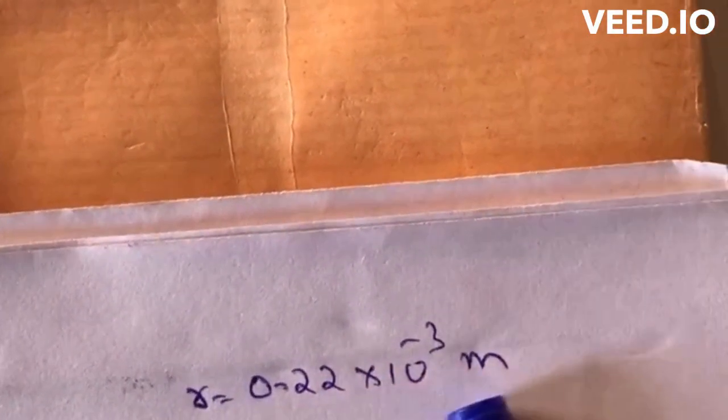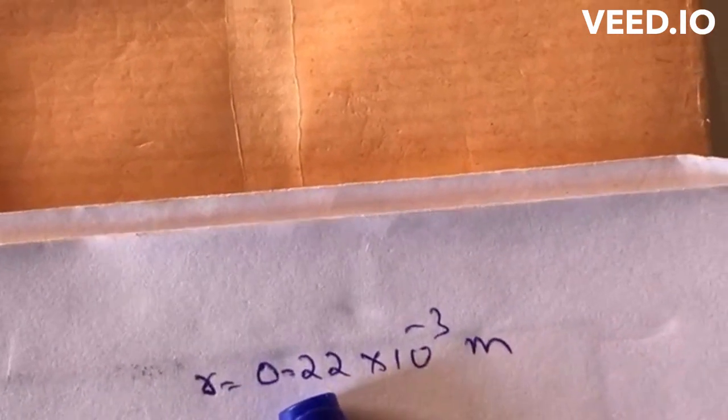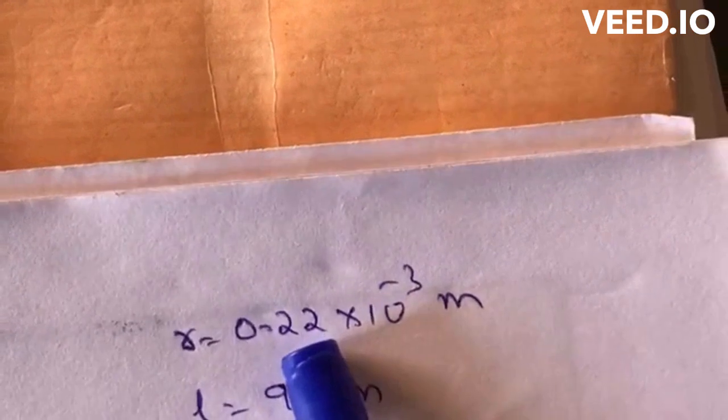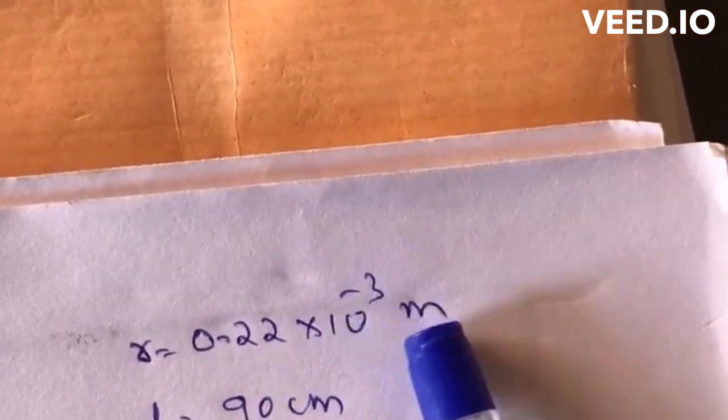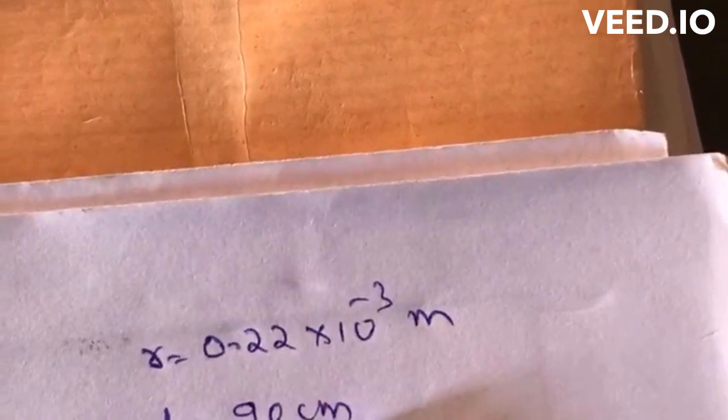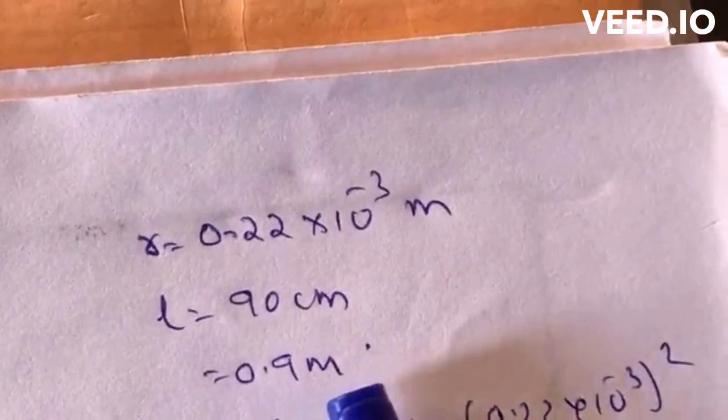Okay. Now what is the next one? You have found out the radius of the wire by using a screw gauge, which is equal to 0.22 mm. When you convert millimeters into meters, you have to multiply millimeters by 10 raised to minus 3. So that becomes meters. The length of the wire is measured as 90 centimeters, which is equal to 0.9 m.